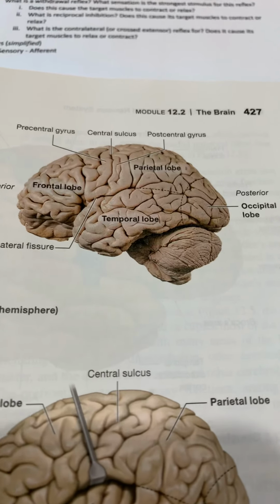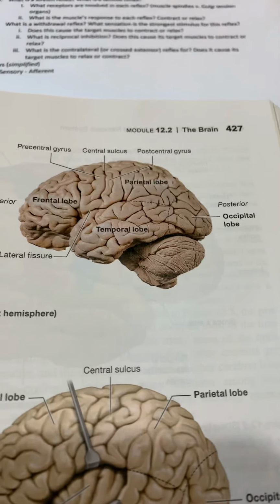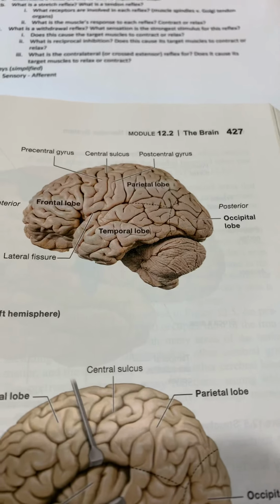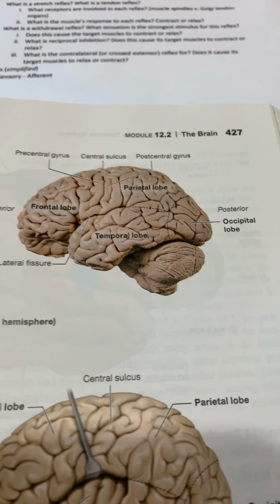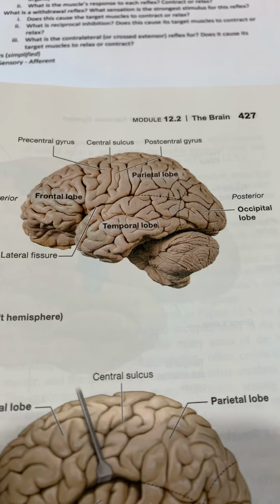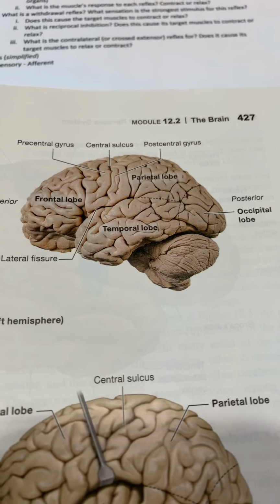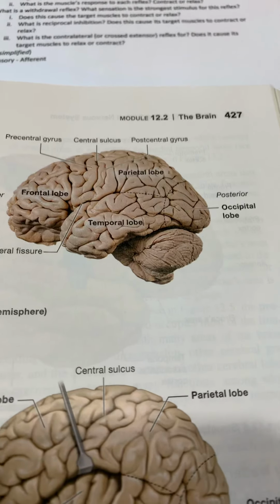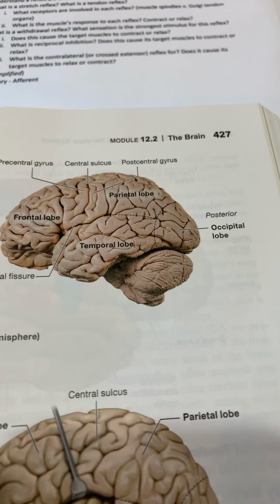You'll notice how it's divided up into lobes named for the cranial bone that is directly on top of that lobe that's protecting that part of the brain. So we've got frontal, parietal, temporal, and occipital lobes. But then you'll also notice that it's highly folded. So what are these folds called?